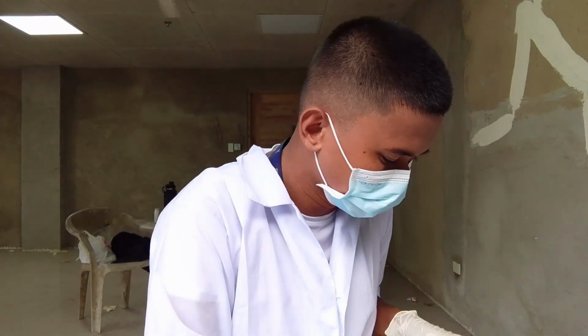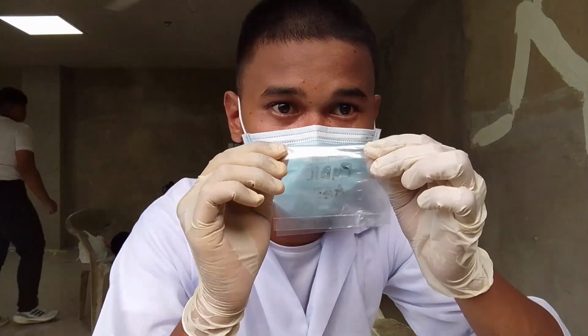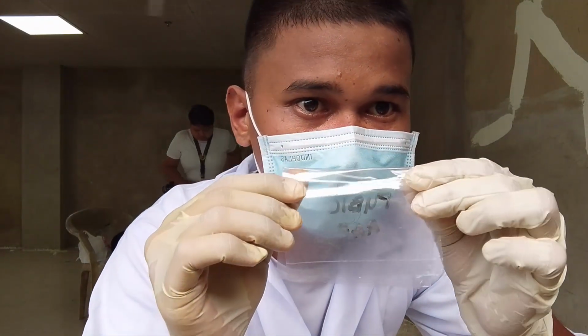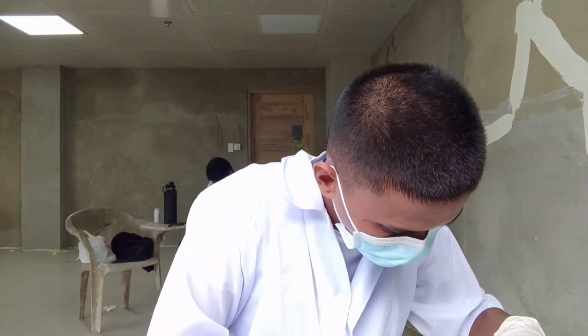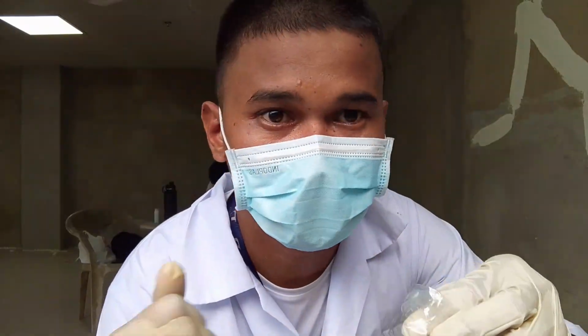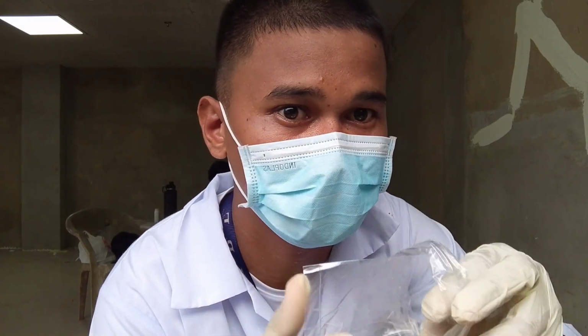I am done collecting the eyelash hair, so I will now proceed to the pubic hair. For the pubic hair, I have it here already. Before I proceed to the leg hair, I will first collect hair from the armpit.